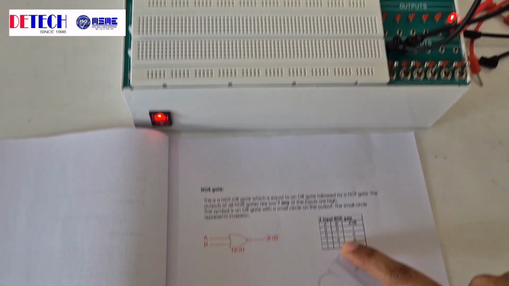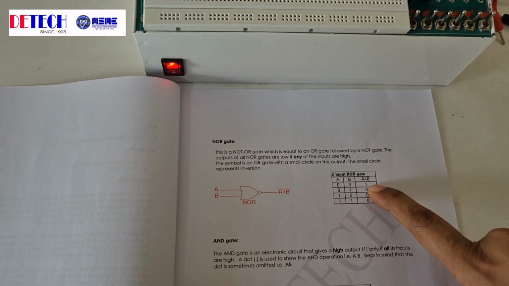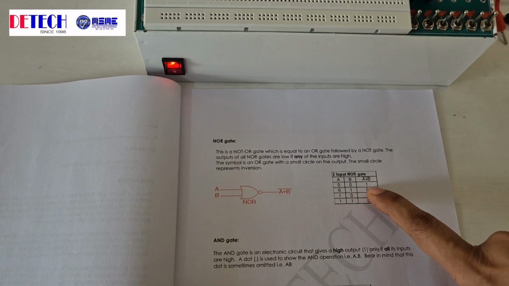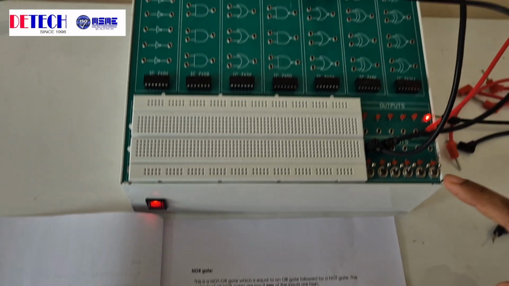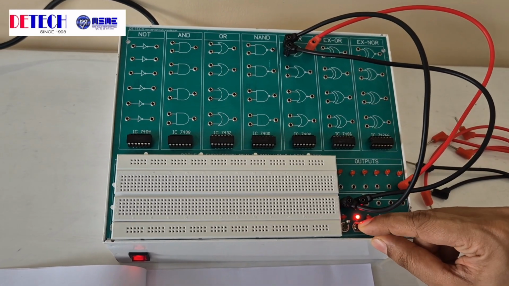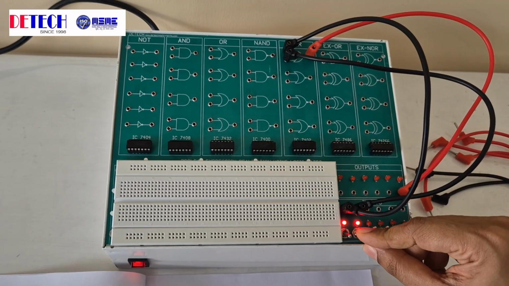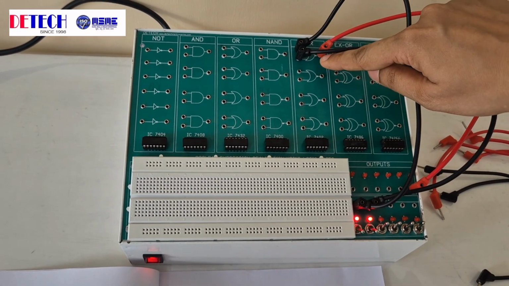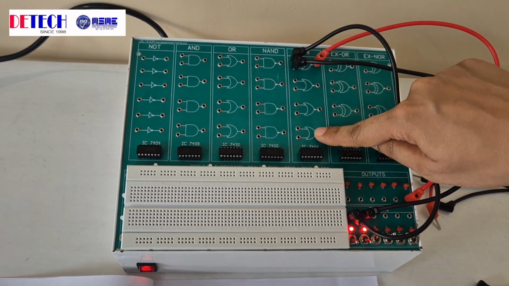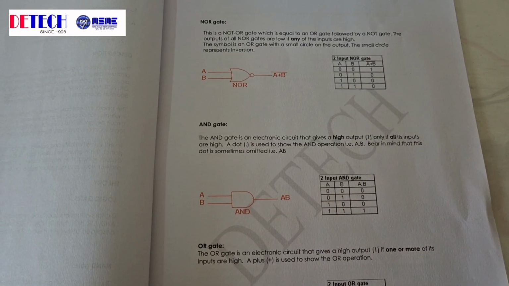As we see the truth table, for the NOR gate is, if the inputs are 0 0, output is 1, and for all other inputs the output is 0. So when the inputs are 0 0, the output is 1. For all other combinations of inputs, the output will be 0. You can do the same for all the NOR gates. Now let us verify for the AND gate.